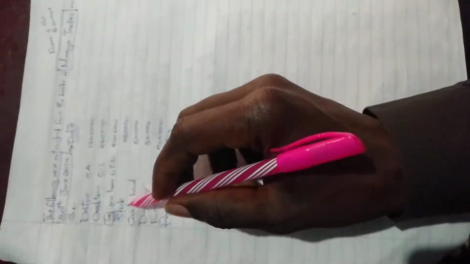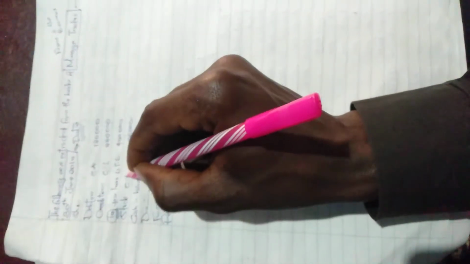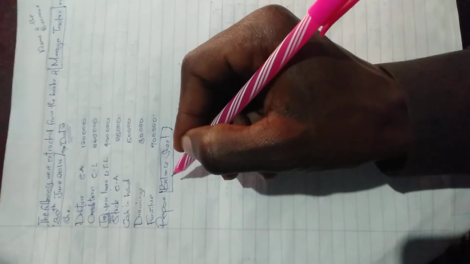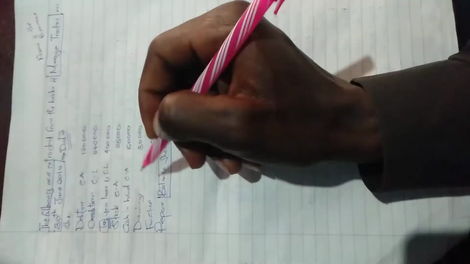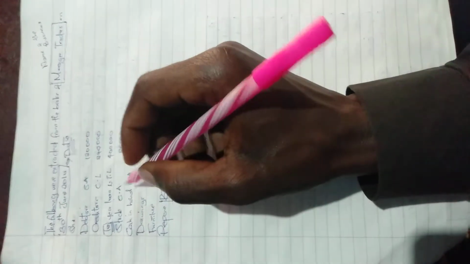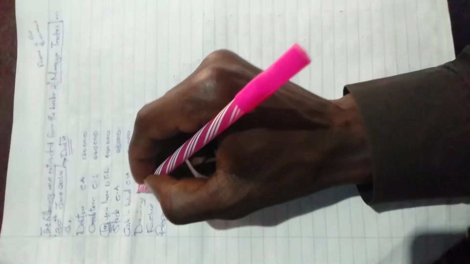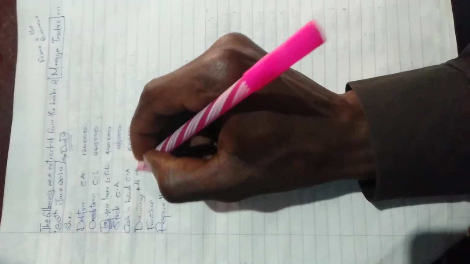Then you have stock. Stock definitely is under current assets. Then cash in hand, which is a current asset. Drawings. This is an adjustment on capital.